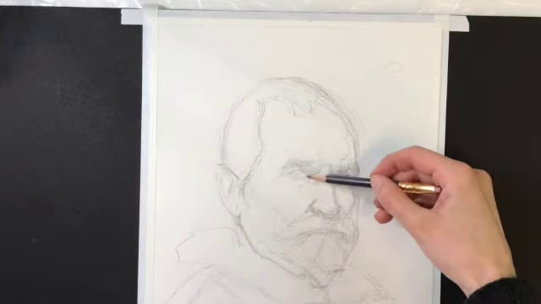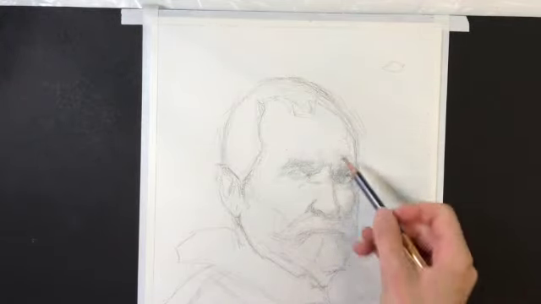So I looked at the model and I see that this eye starts here, so that's good.